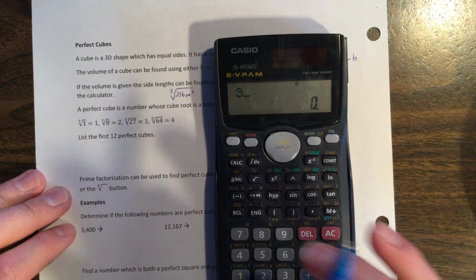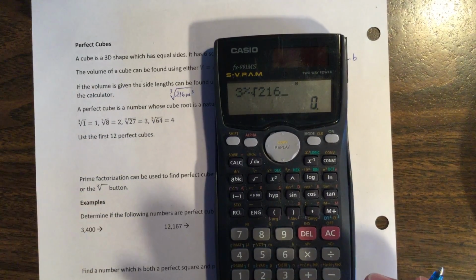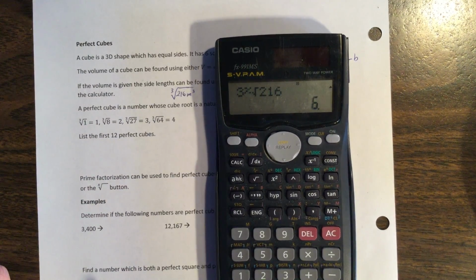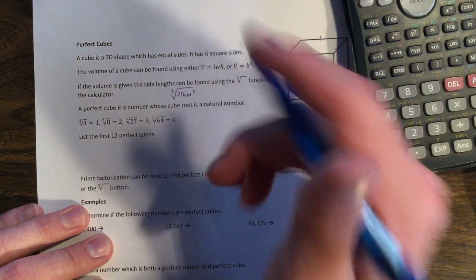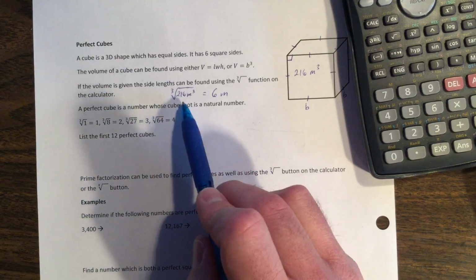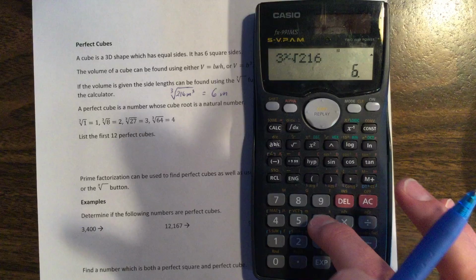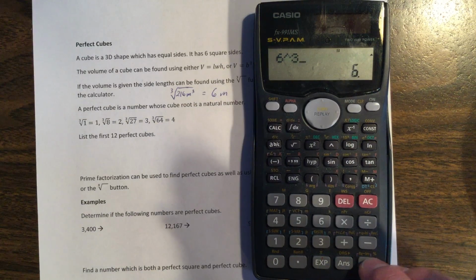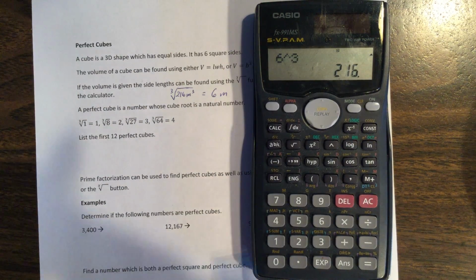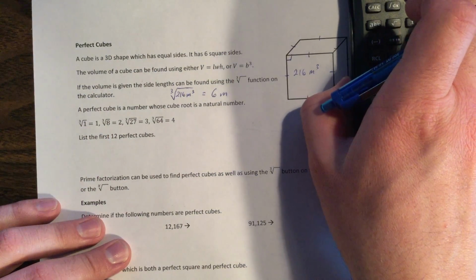So with mine here, I do 3, and then I do root 216. So that's the cube root of a number, and now I get 6. Okay, so I got 6 meters. So that is the cube root of 216. Now again, if we do that backwards, 6 cubed, or 6 to the power of 3, is 216. So it works back and forth that way.